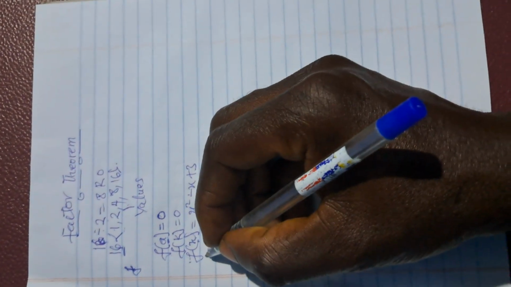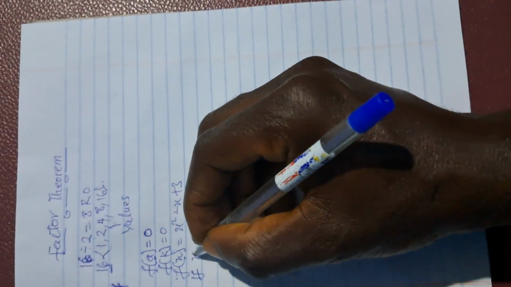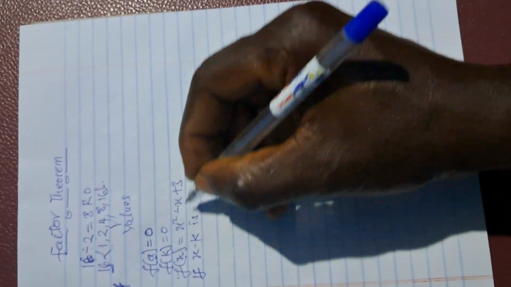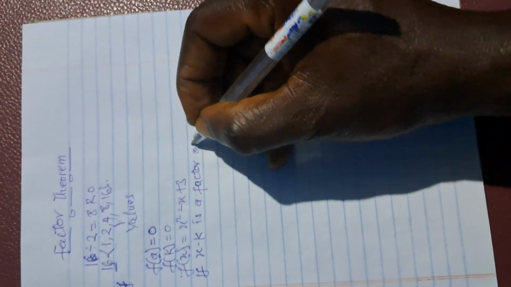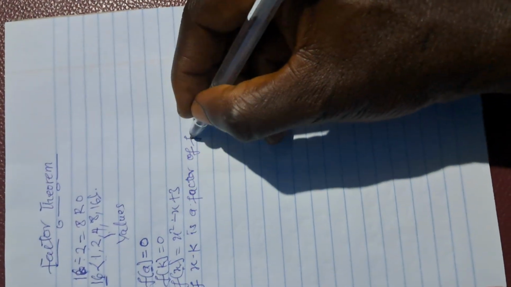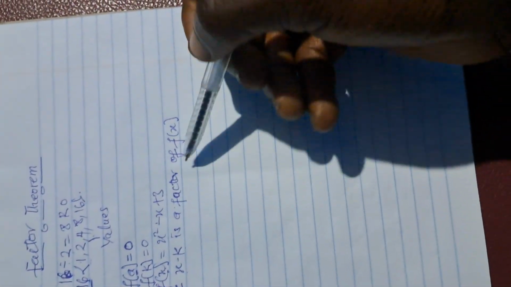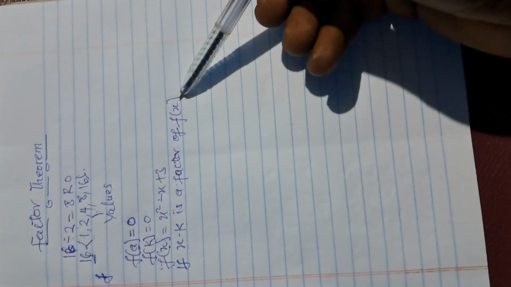So for instance, if x minus k is a factor of the function f of x, meaning that when you substitute this factor into this function, everything will go towards 0.